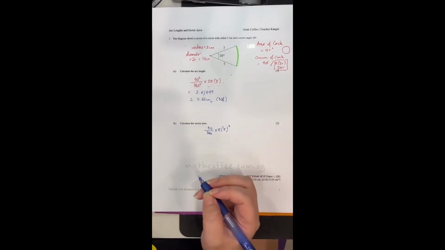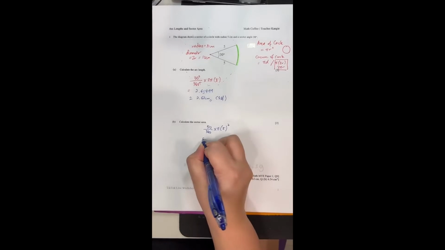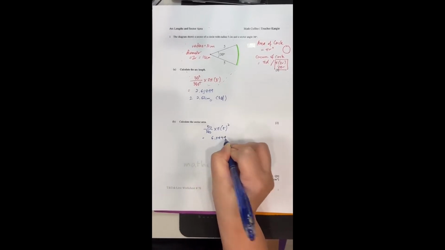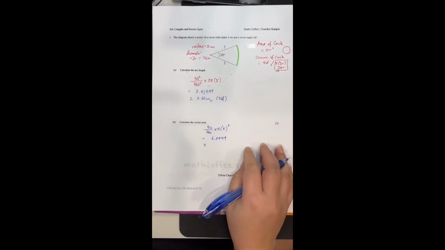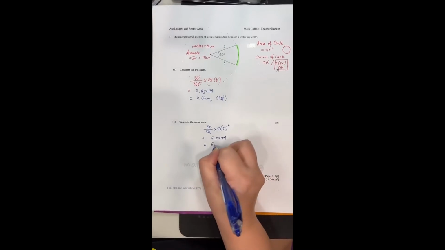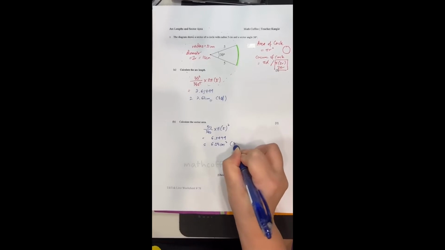Yes, 5 square is 25. You are right, Hazel. So what you're going to do is just press the calculator and we will have 6.5449. So again, round off to 3SF. So it will be 6.54, and because this is area, it is cm square, 3SF.